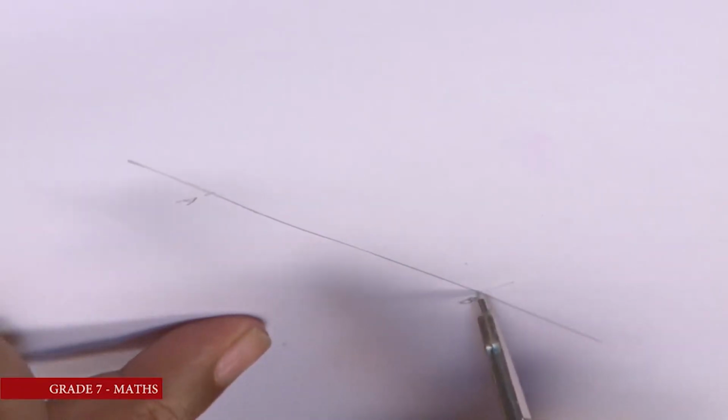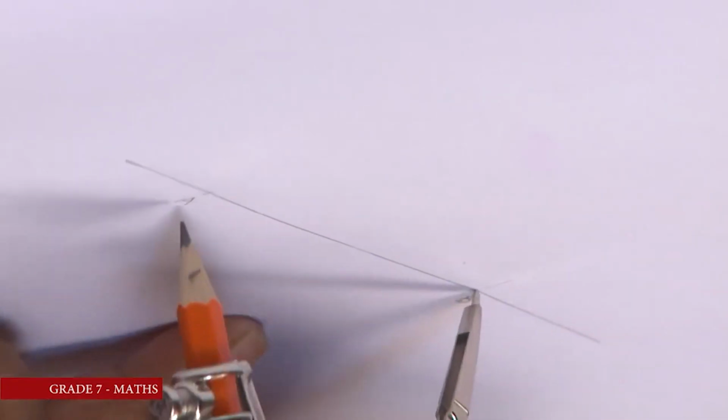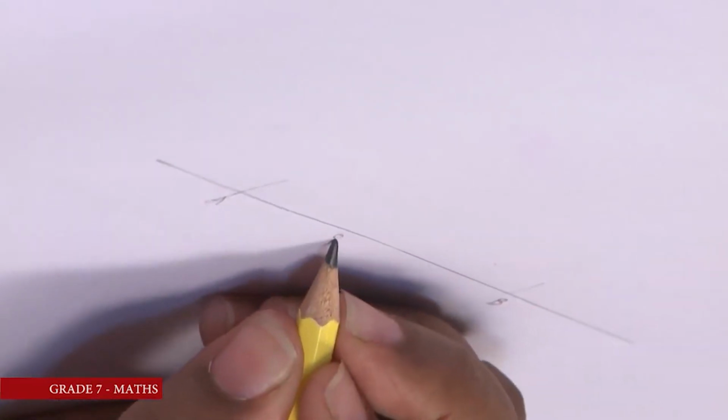Right, now we have constructed point B on the straight line segment. So, without changing the distance in your pair of compasses, once again place your pair of compasses on B and draw an arc to go through point A. Right. Now we have to mark the distance from A to B, that is 8 centimeters. So, we have to write it.